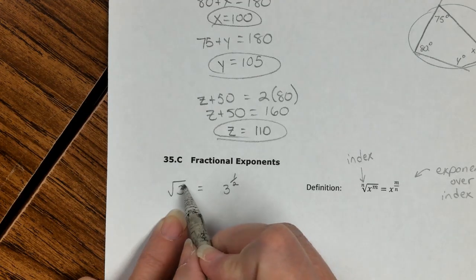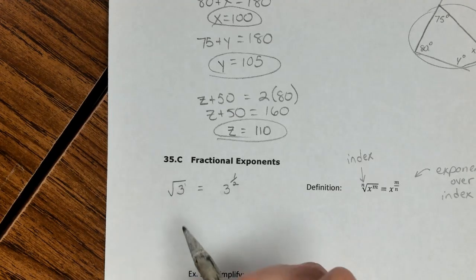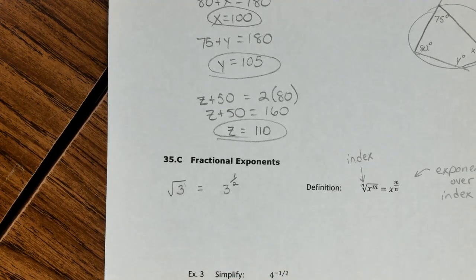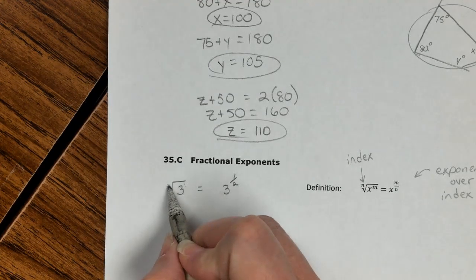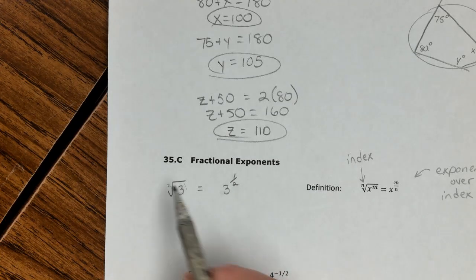Okay, there's an understood 1 exponent right here on the 3. And when it's a square root, you're asking, what do you take times itself? 2 times, uses as a factor twice to get this number. So there's actually an understood 2 here. So what we do is the exponent over the index.